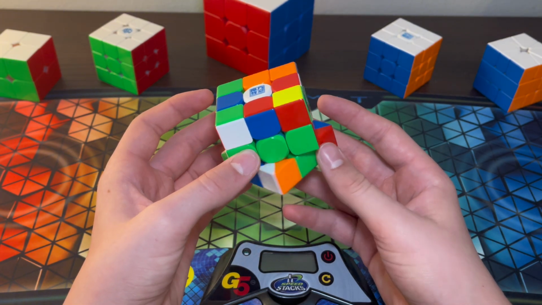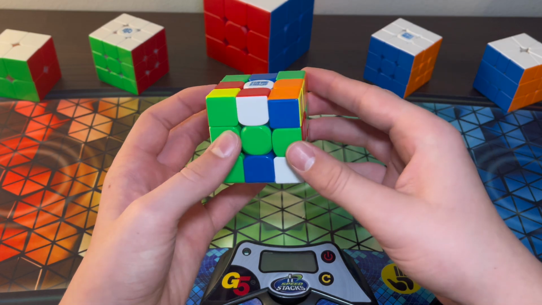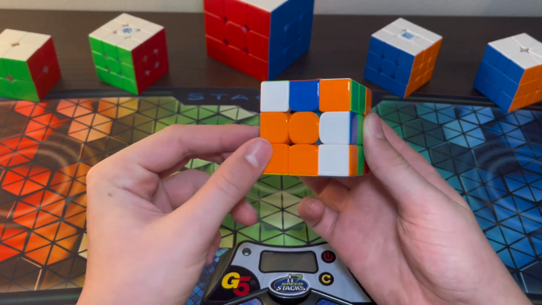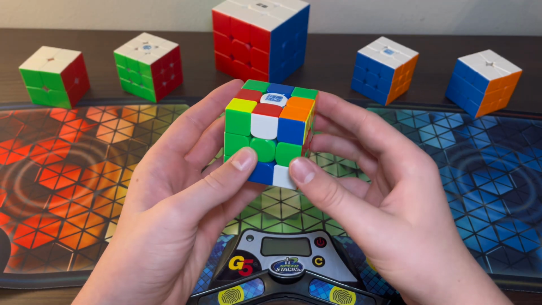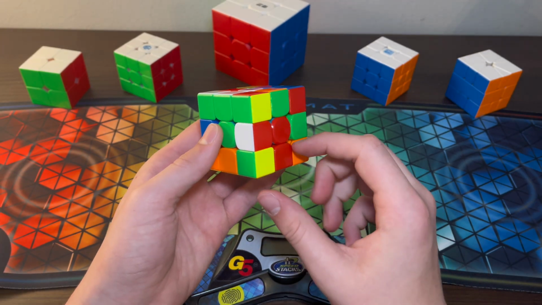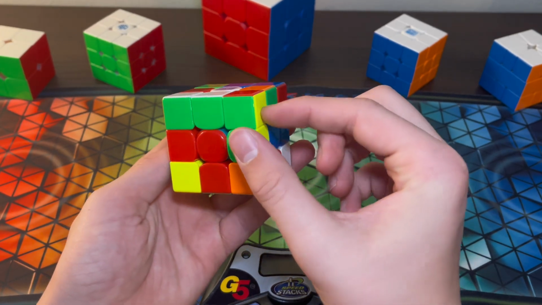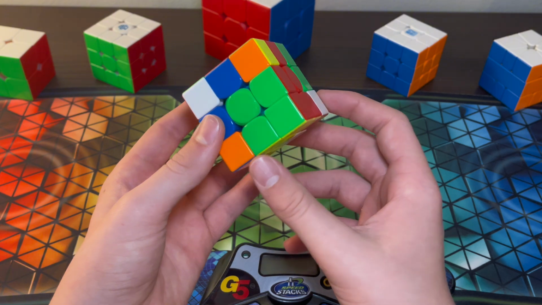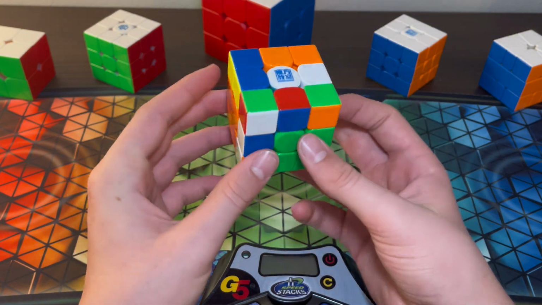So you can just do a D, insert this edge right on top of it, and doing a D prime solves this edge. But wait, when we solve this edge right about here, if we add one more move, it actually solves this corner right on top of it. So now if we do the last move, it now solves a double X cross.